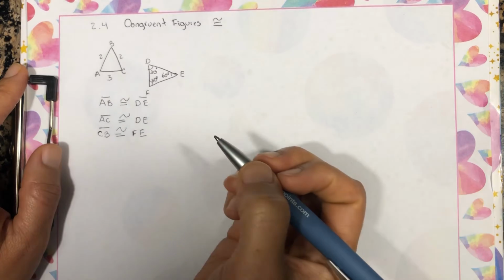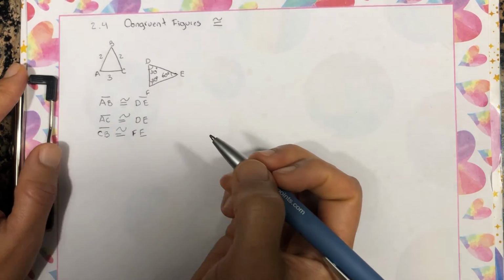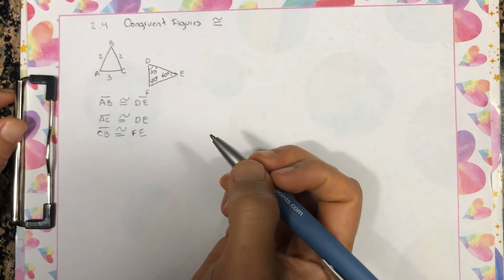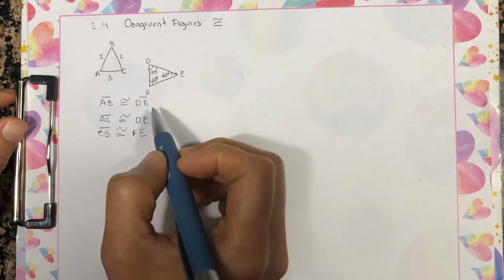In congruent figures, sides and angles are the same. If you keep the same angle, you keep the shape. So it's the same shape, just in a different location.